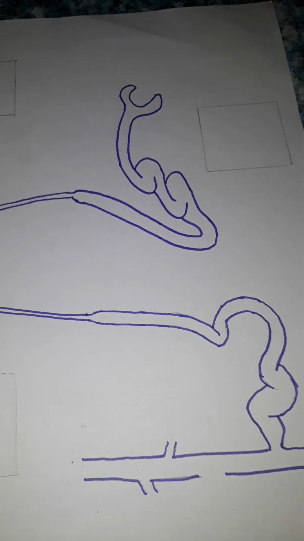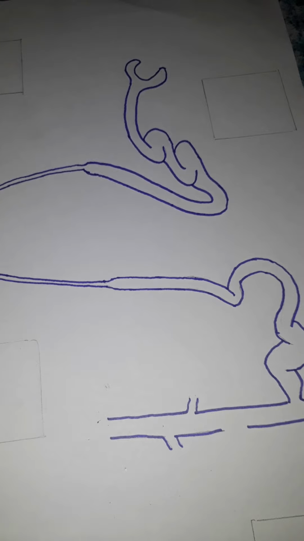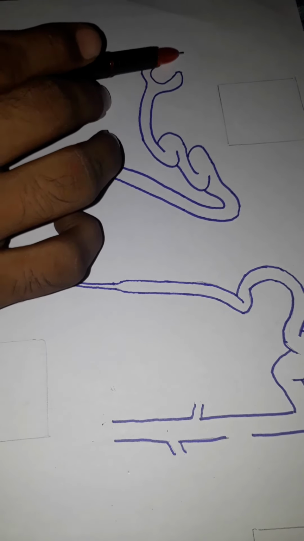Hey guys, today we're going to see about the diuretics, renal pharmacology. Before moving into that, let us look at the renal physiology. Most of you are aware of it. If you look at this, this is your glomerulus where you have your efferent and afferent arterioles.